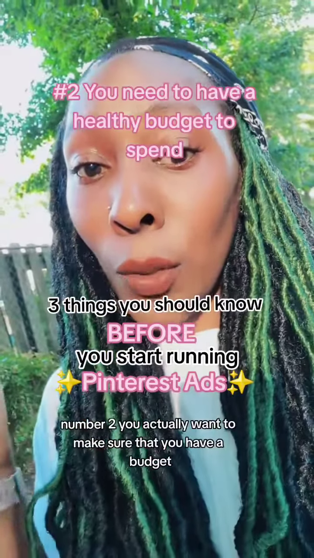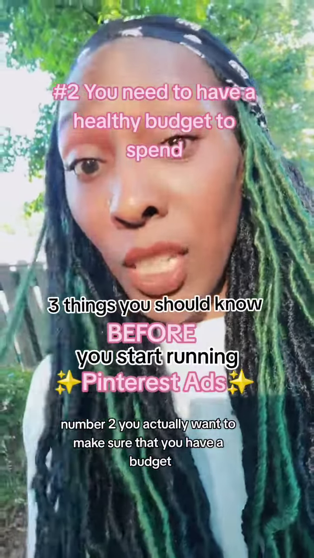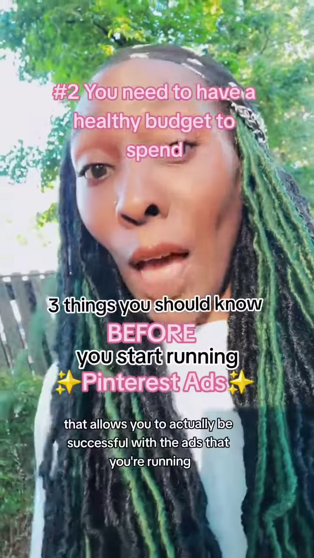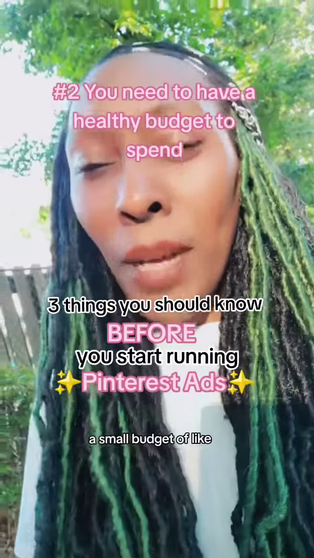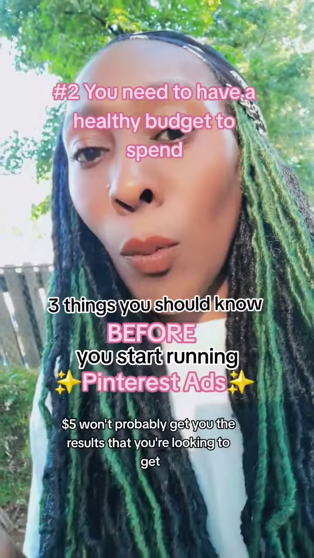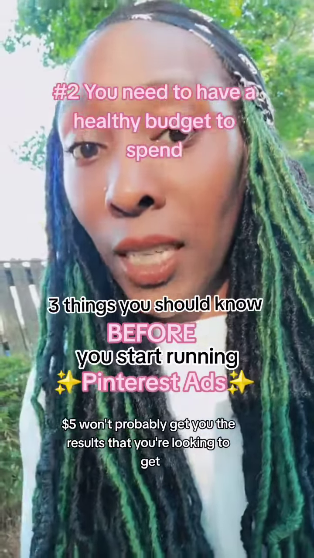Number two, you actually want to make sure that you have a budget, a healthy budget that allows you to actually be successful with the ads that you're running. A small budget of like $5 won't probably get you the results that you're looking to get when you're running ads.